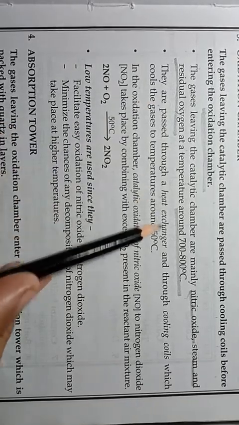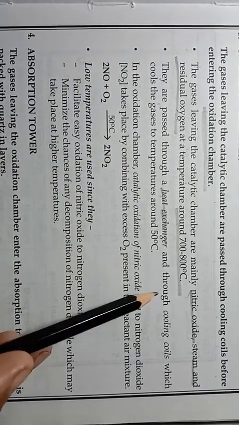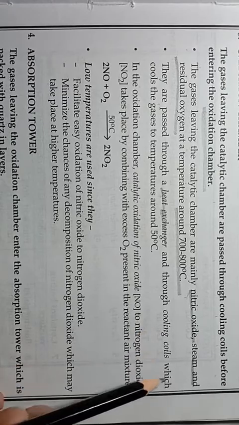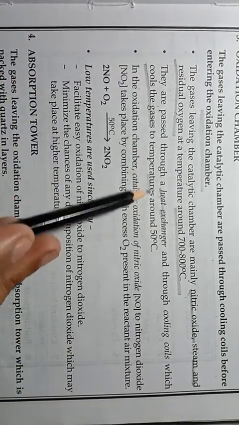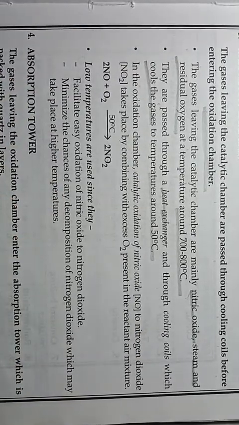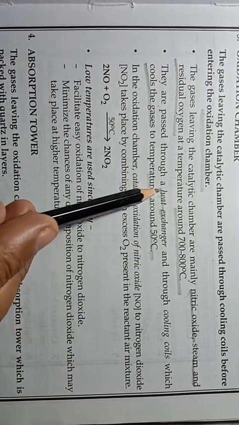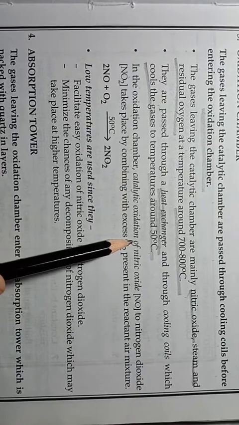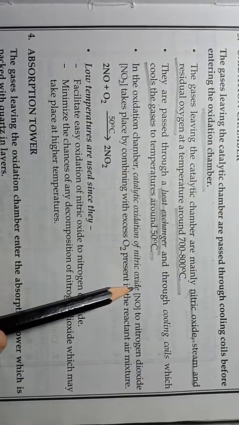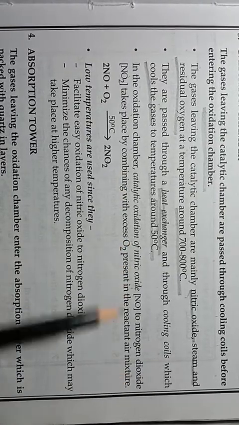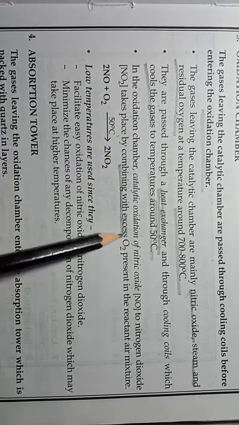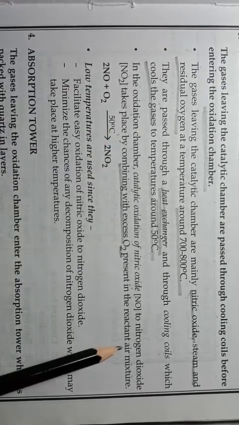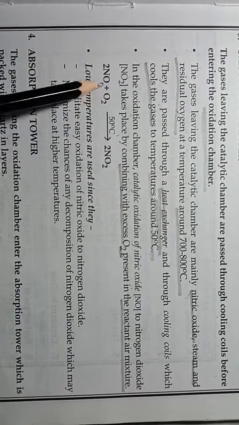They are passed through a heat exchanger and through cooling coils which cool the gases to a temperature around 50 degrees Celsius. So for cooling we are using a heat exchanger. In the oxidation chamber, catalytic oxidation of nitric oxide to nitrogen dioxide takes place by combining with excess O2 present in the reactant air mixture.